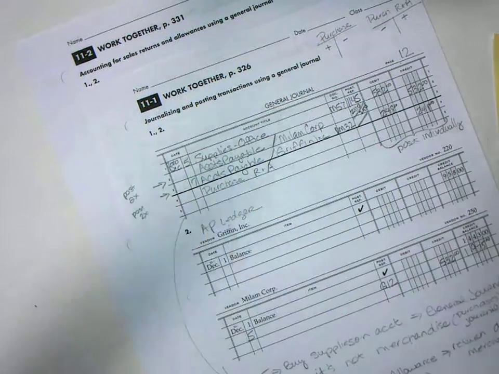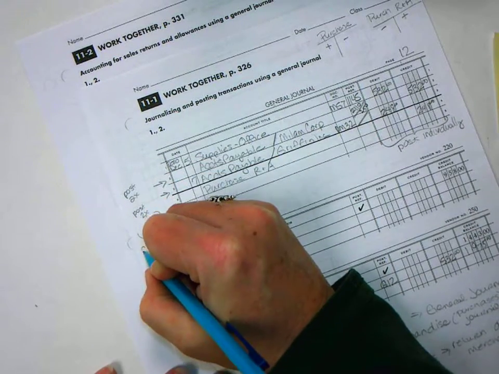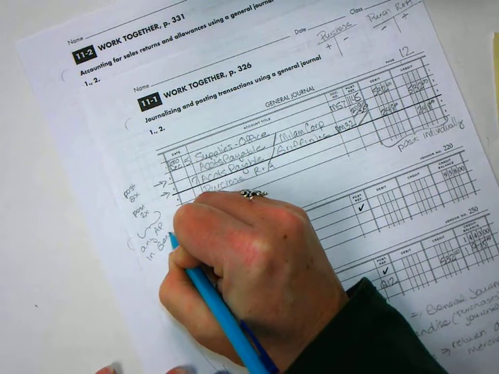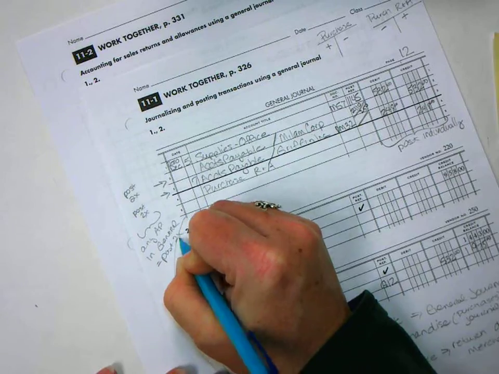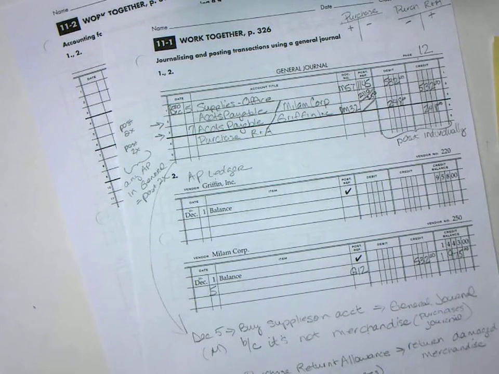Okay, because we have those extra journals for those. So any accounts payable in the general is post 2 times. Okay.